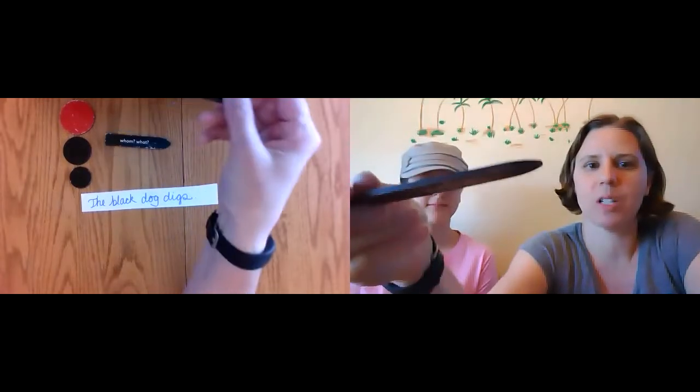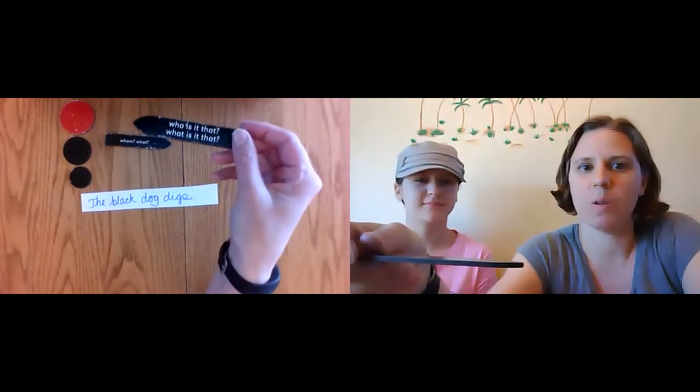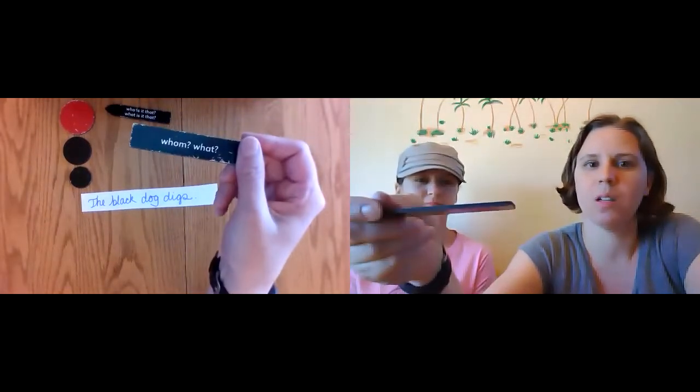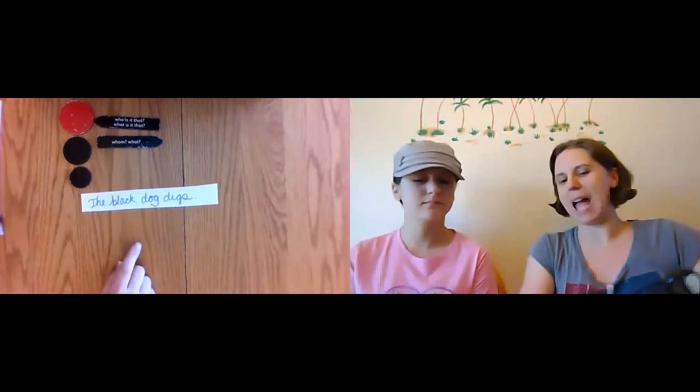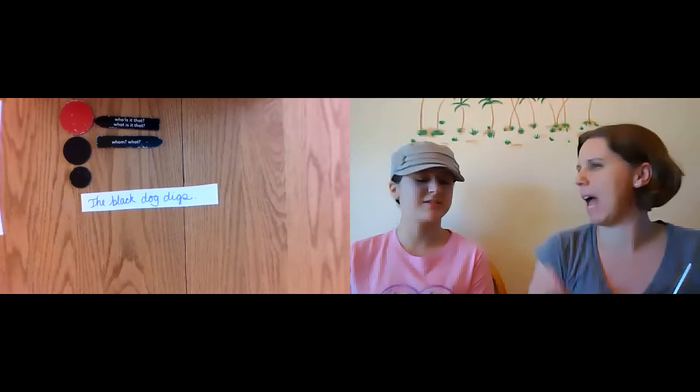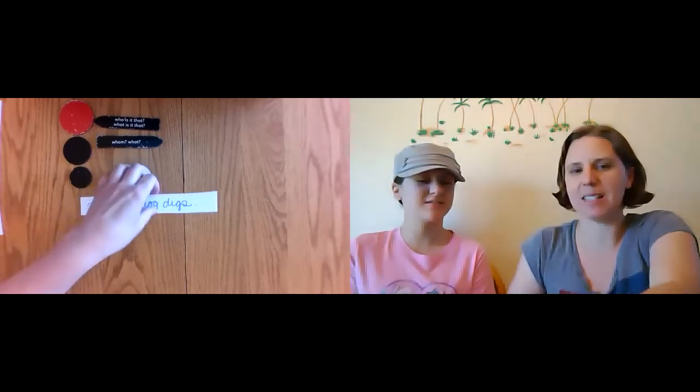I pulled out our red circle, our two black circles, and the questions, who is it that, what is it that, and whom, what. Okay. What is the action? What's happening in this sentence? The dog digs. Or the black dog digs. You're reading the whole sentence, the black dog digs, but what's the action? What's happening? Digs. So we're going to cut digs off.